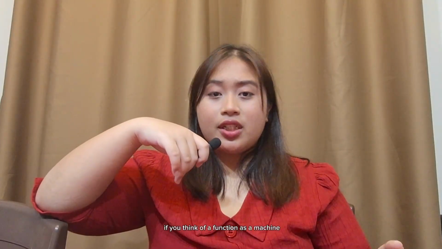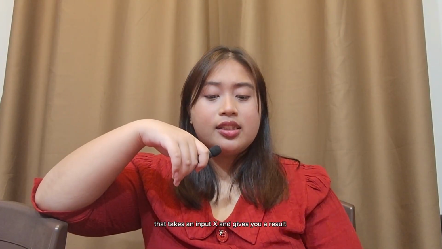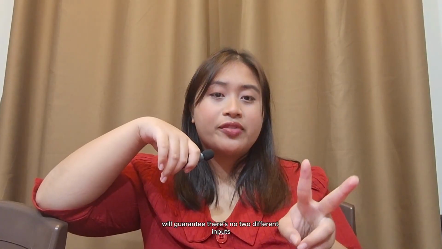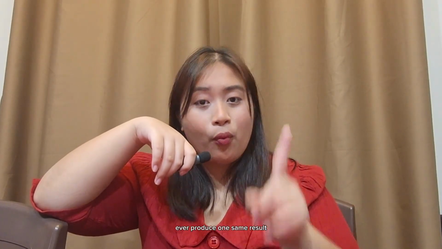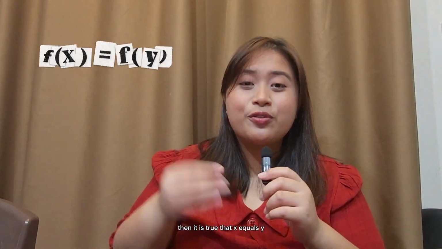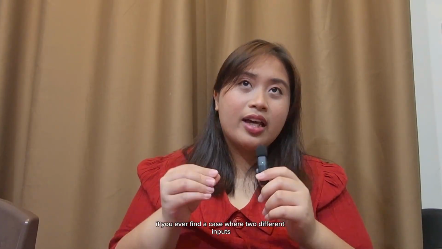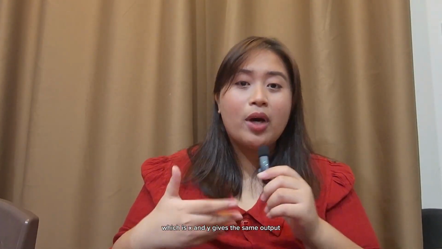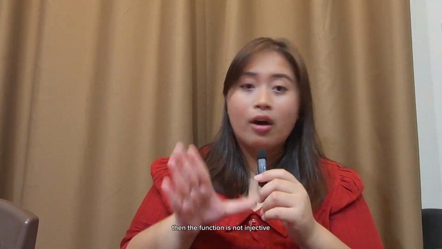If you think of a function as a machine that takes an input x and gives you a result y, an injective function will guarantee that no two different inputs ever produce the same result. For example, if f(x) equals f(y), then it is true that x equals y. If you ever find a case where two different inputs, x and y, give the same output, then the function is not injective.